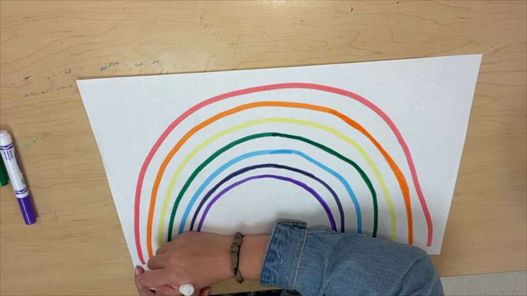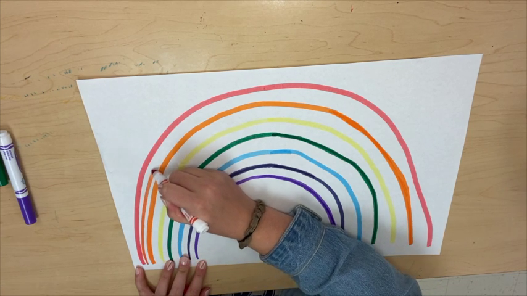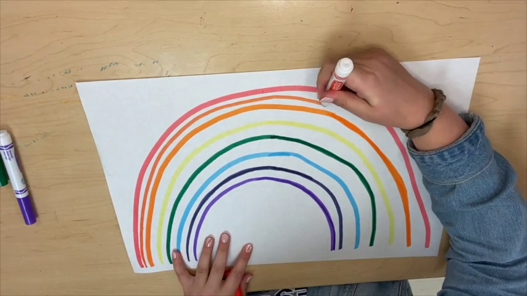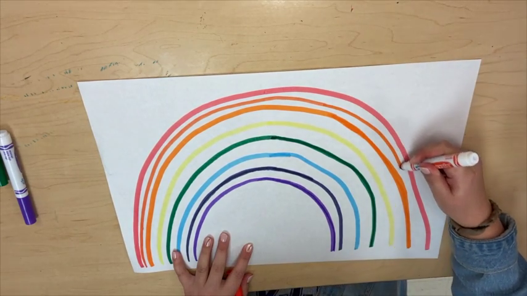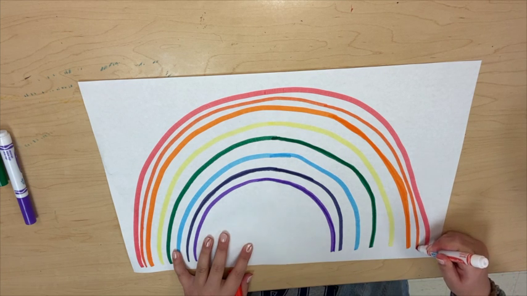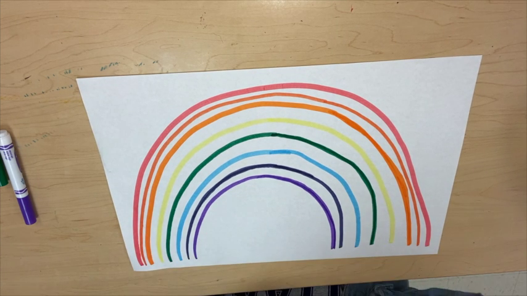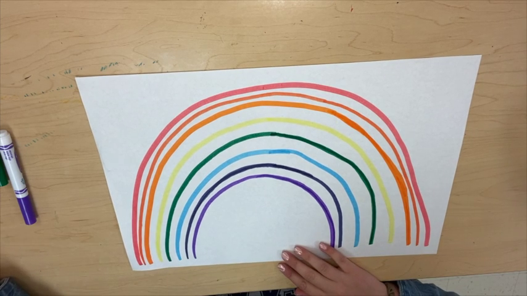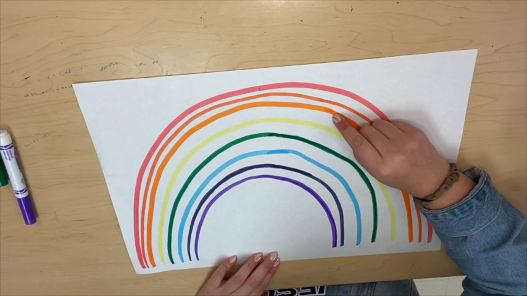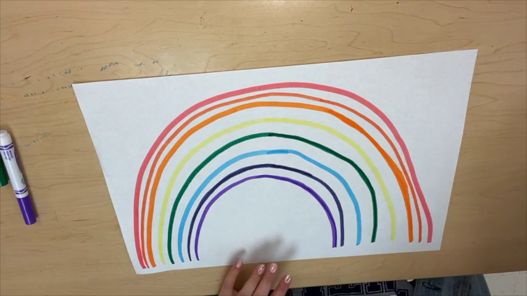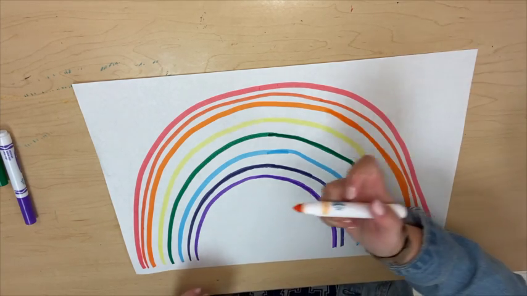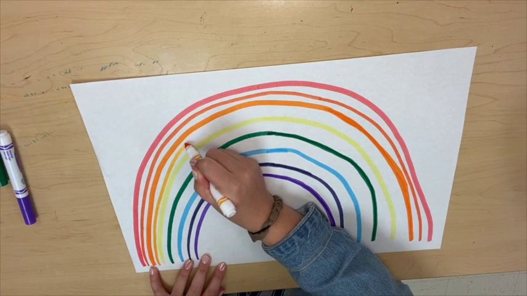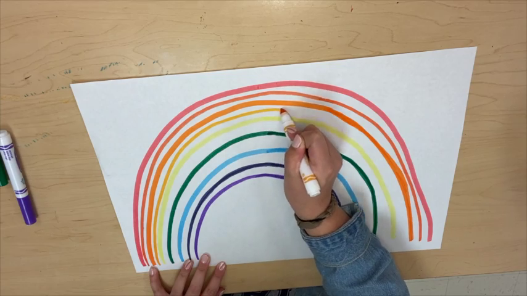So I have this red-orange marker that I'm going to use in between my red and my orange, and I'm going to add another arch. See how I did that inside of there? That's why I left space. The next in-between color I have is orange and yellow, which would be yellow-orange, and I have one of those colors as well. So I'm going to draw a yellow-orange arch in between my yellow and my orange.